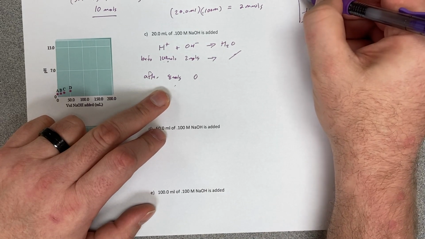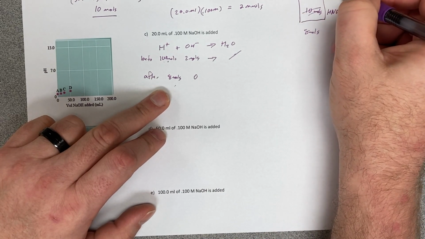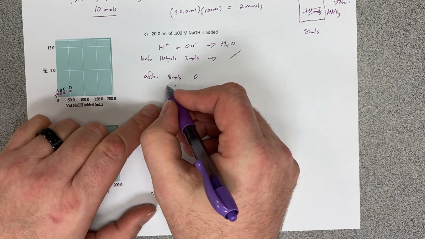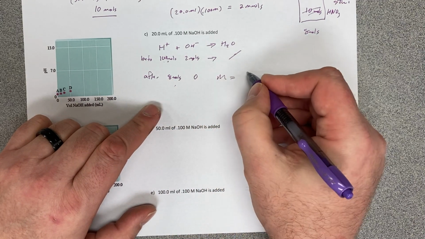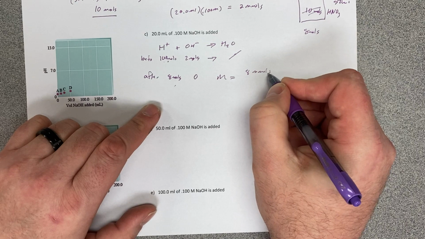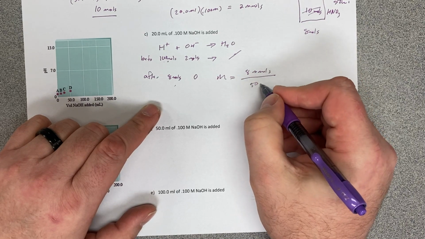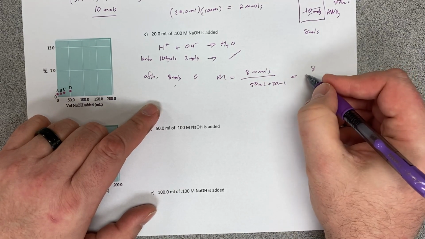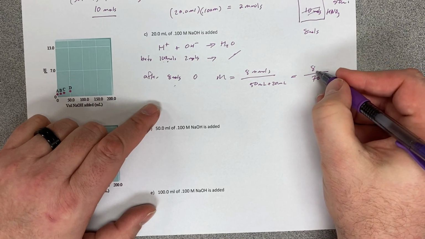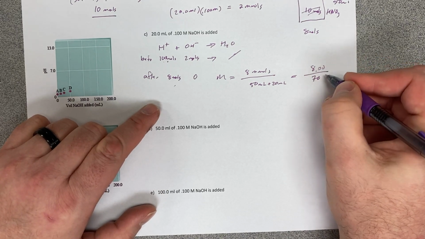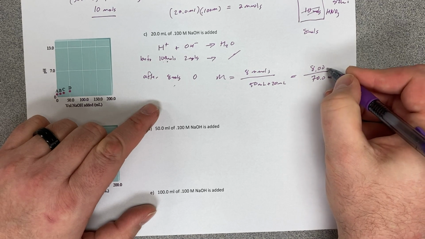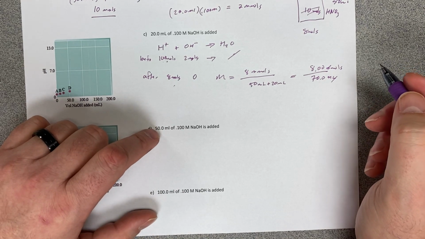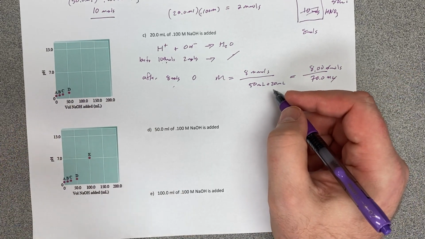But since we added in an additional 20 milliliters to the 50 milliliters we have here, our volume at the end is going to be 70. So if we take a look at our molarity, it's going to be our millimoles, 8 millimoles, divided by our 50 milliliters plus 20 milliliters, and that's equivalent to 8 divided by 70. Again, a horrible lack of care for significant figures. I think that it should be something like this: milliliters and millimoles, and these two things cancel out.